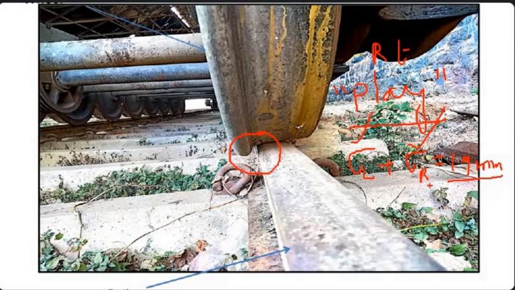Suppose for example, left side play is 0, the right side must be equal to 19. Suppose the left side is 2 mm, then right side play must be 17 mm. If it is 5 mm, then this side it will be 19 minus 5, 14 mm.